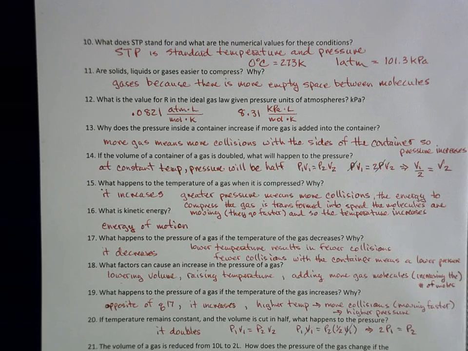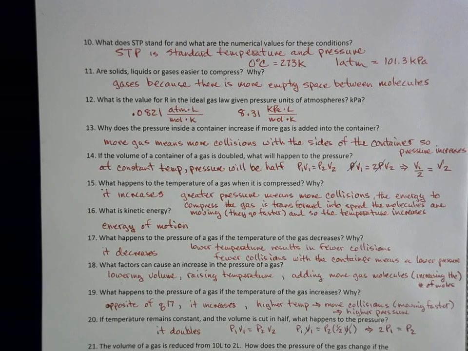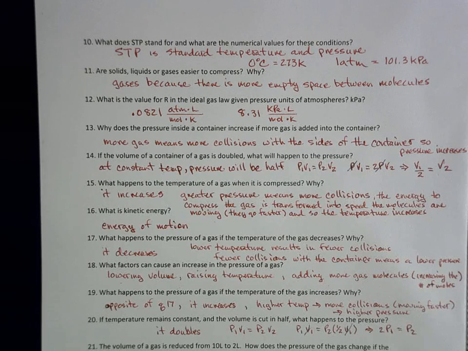Value for R in the ideal gas law. Both of these will be on the test. The main thing to remember is the 0.0821 goes with the atmospheres. The 8.31 goes with the kPa pressure units. And in fact, if you took 0.0821 and multiplied it by 101.325, you would get the 8.31. So just as 1 atmosphere is 101.3 kPa, 0.0821 times 101.3 gets you to the 8.31.